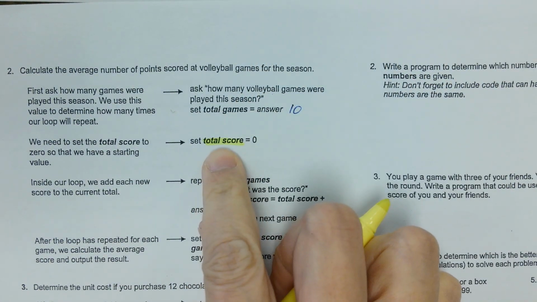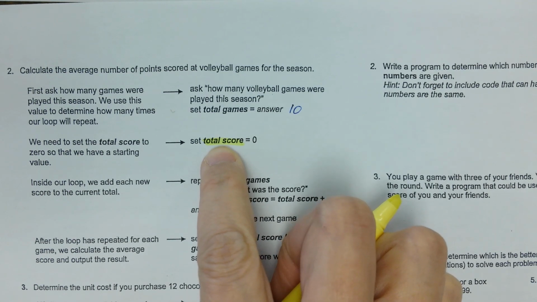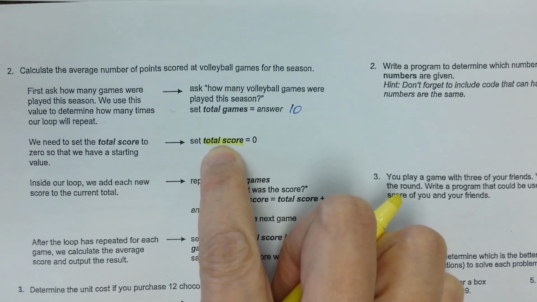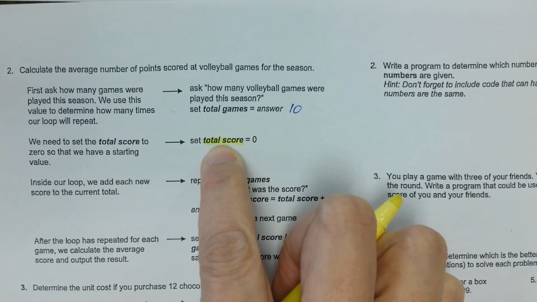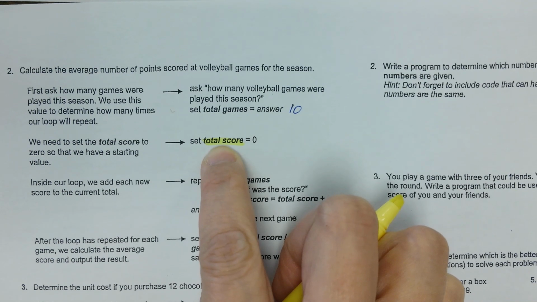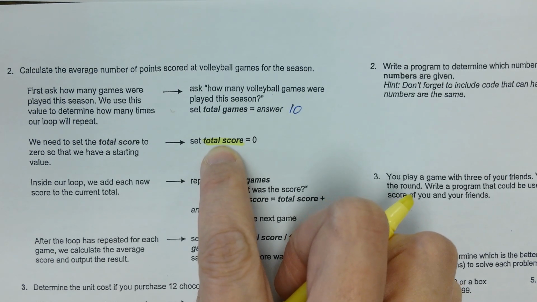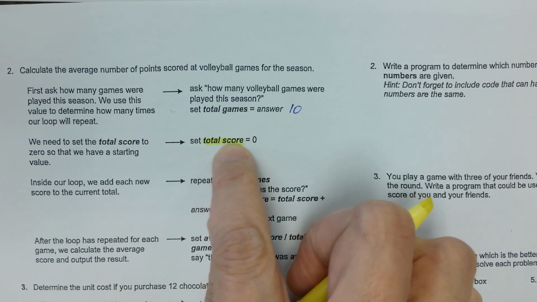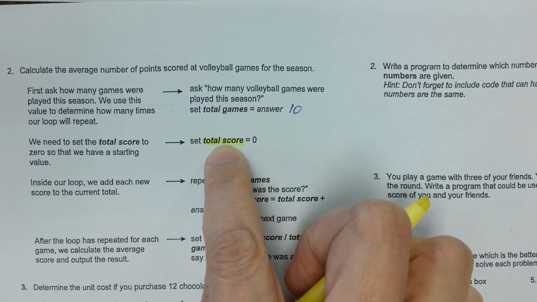What is total score? What do we call this again? What's the name for this? Okay, let's pay attention. What do we call this total score right here?